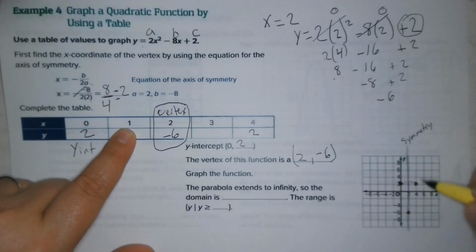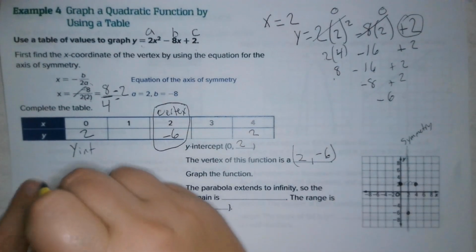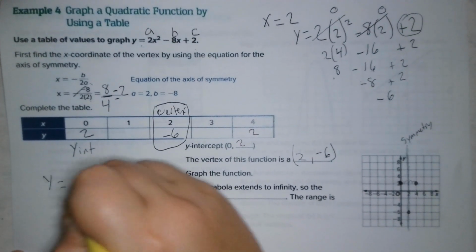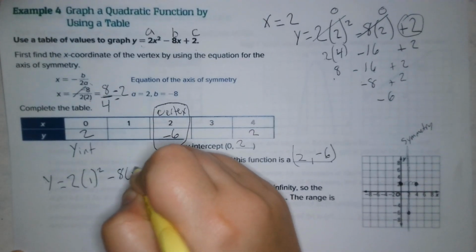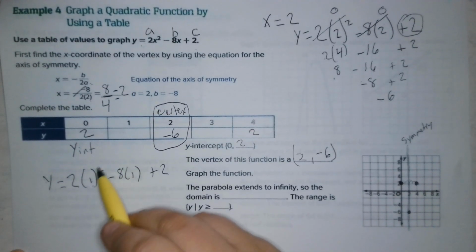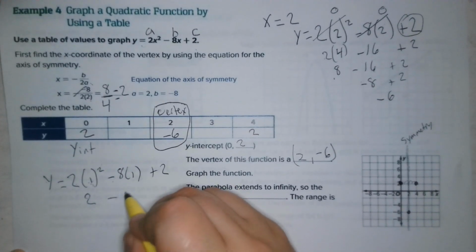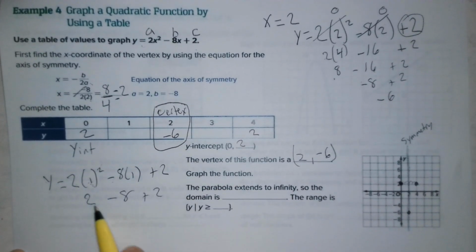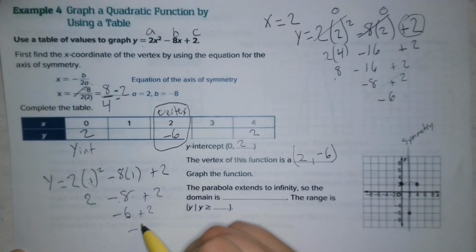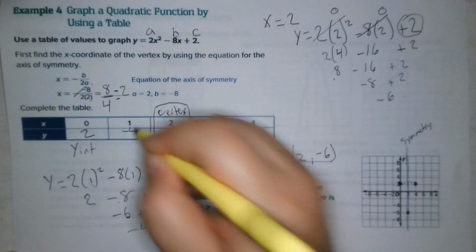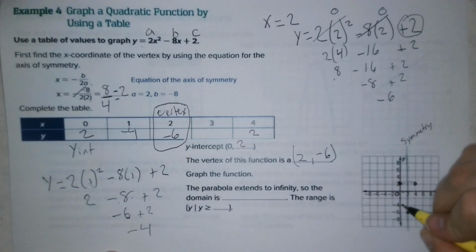When x is 1, y equals 2 times 1 squared minus 8 times 1 plus 2. 1 times 1 is 1, 1 times 2 is 2. Negative 8 times 1 is negative 8, plus 2. 2 minus 8 is negative 6. Negative 6 plus 2 is negative 4. So I've got 1, negative 4.